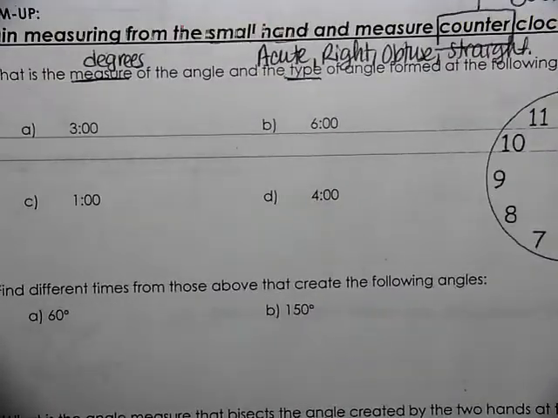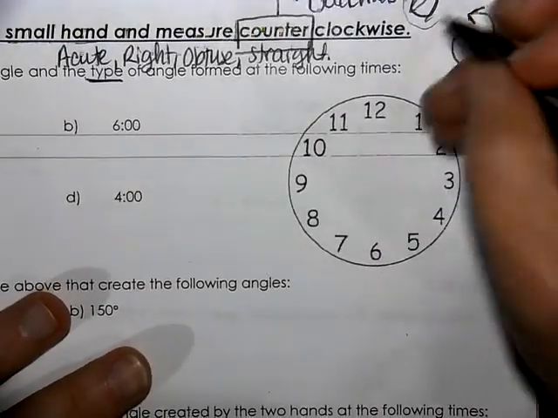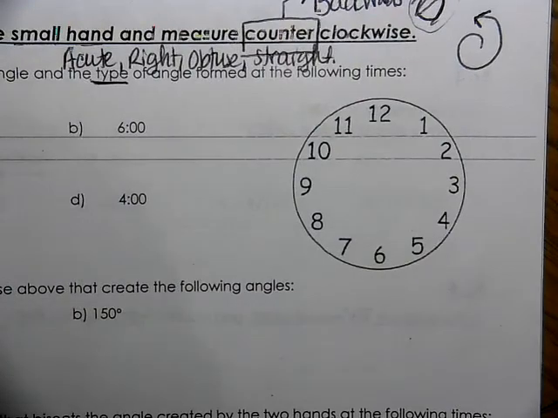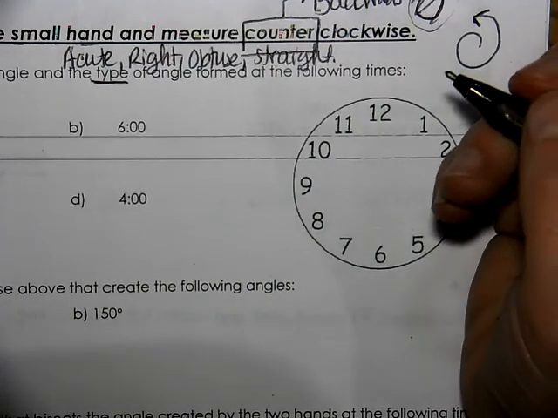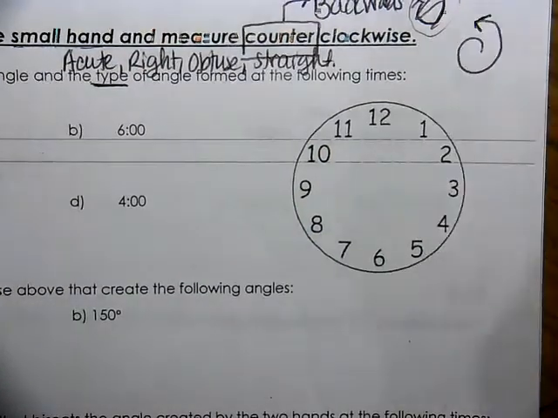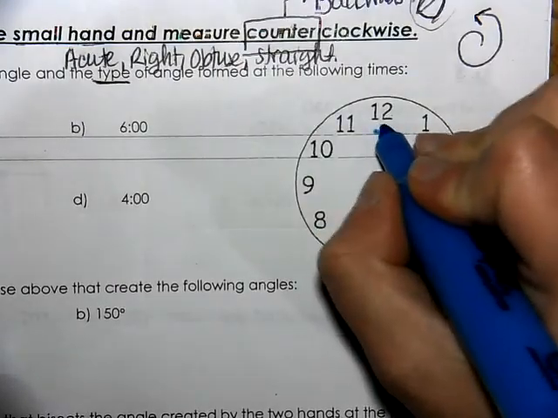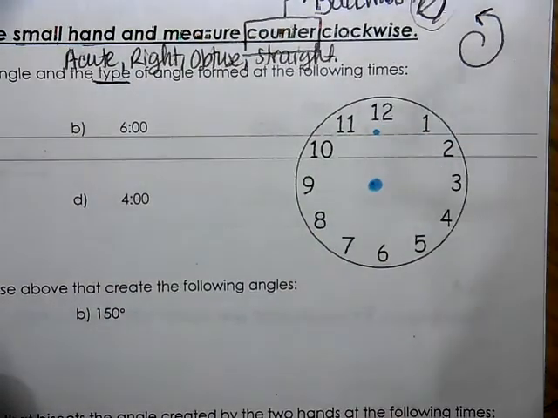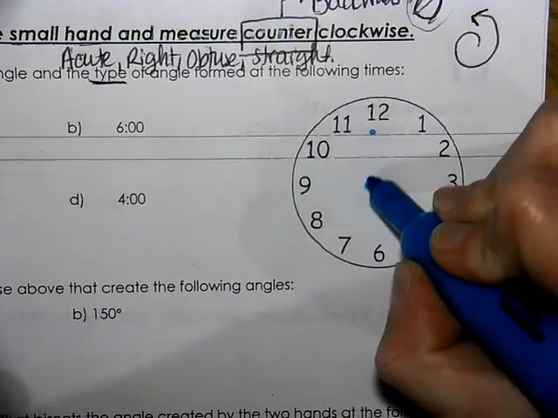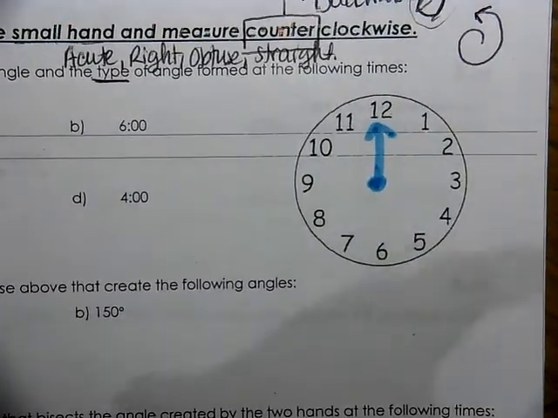All right, let's go ahead and look at example letter A. Let's draw 3 o'clock. Remember that at 3 o'clock we have the little hand and the big hand. The big hand always stays where it's at, and the little hand is what goes all the way around. I'm always going to start with my hand on my clock being at 12 o'clock. So I'm going to make a center right here. Let me make sure it looks centered. And I'm going to draw my hand going straight up.